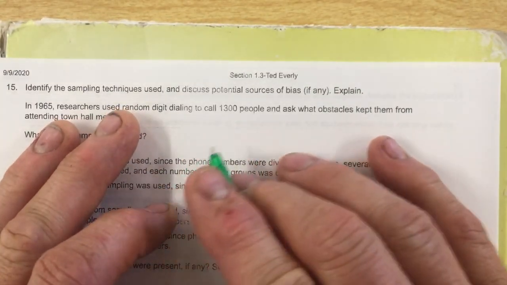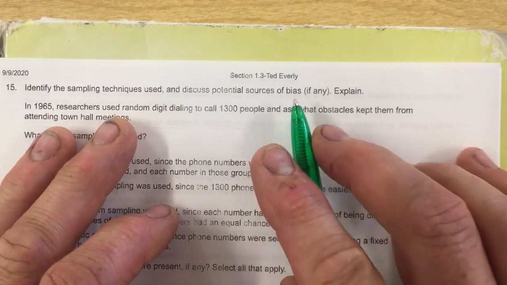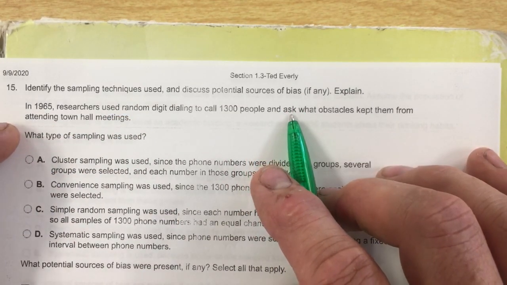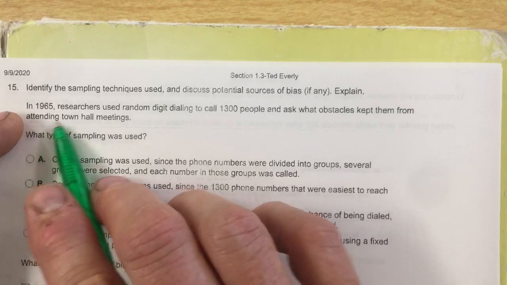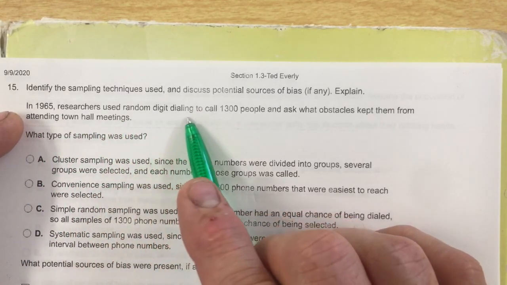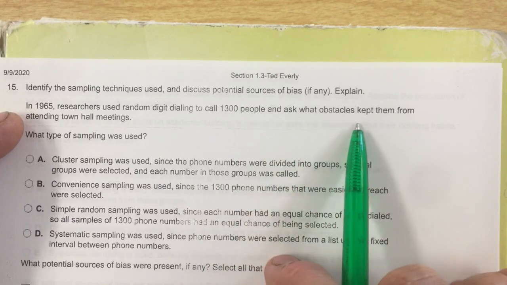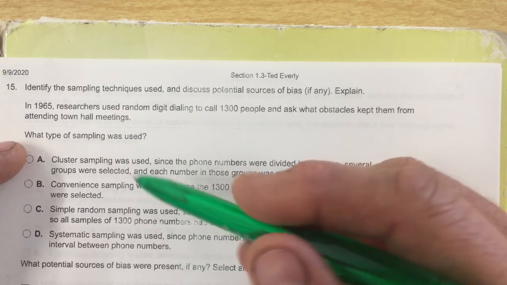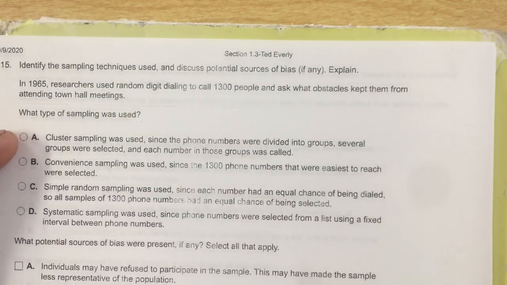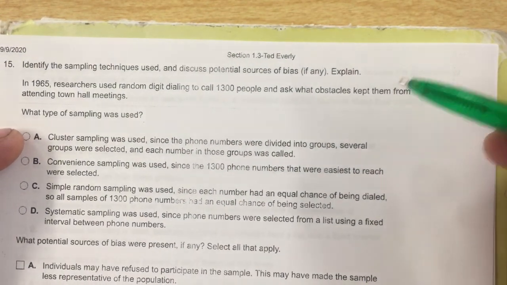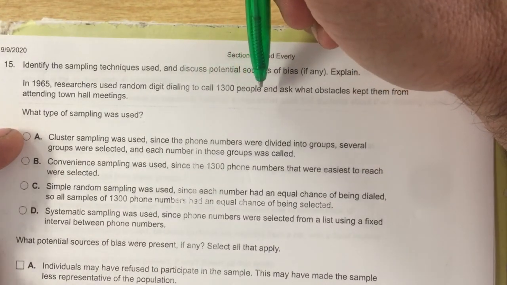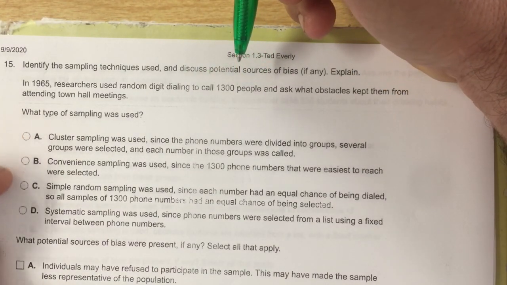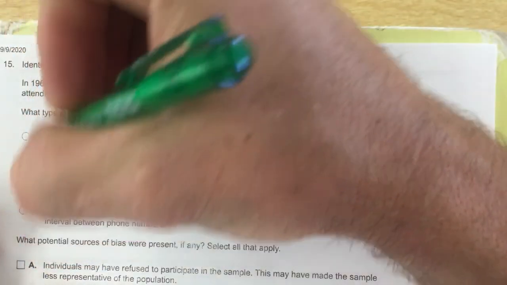Identify the sampling techniques used and discuss potential sources of bias. All right, we'll see some bias here. In 1965, researchers used random digit dialing to call 1,300 people and ask what obstacles kept them from attending town hall meetings. Okay, what kind of sampling was used? So they're calling 1,300 people. They're calling them at random. So I think that's just a simple random sample. It's not a convenience. It's not a cluster sample. It's not systematic. It's just a simple random sample.